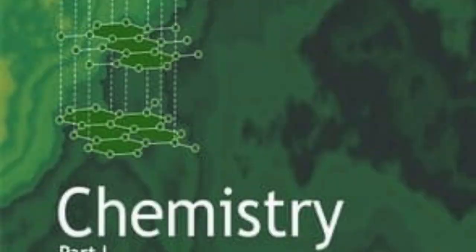Summary. In this unit, you have studied the development of the periodic law and the periodic table. Mendeleev's periodic table was based on atomic masses. The modern periodic table arranges the elements in the order of their atomic numbers in 7 horizontal rows, periods, and 18 vertical columns, groups, or families.